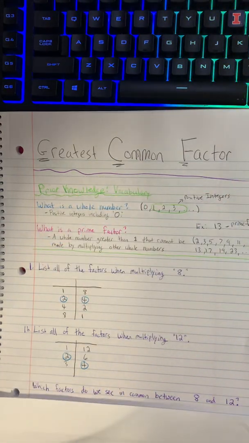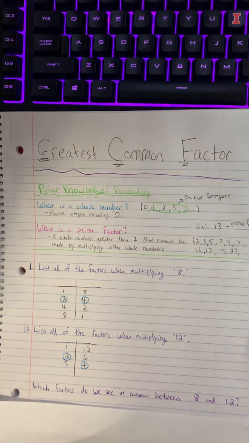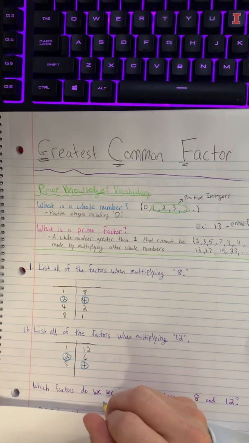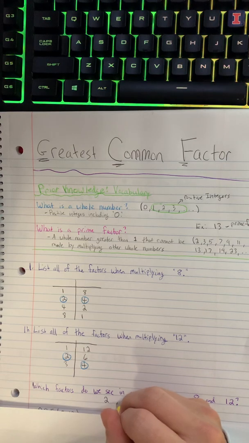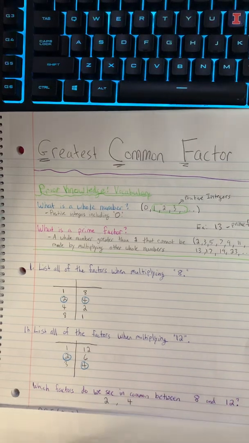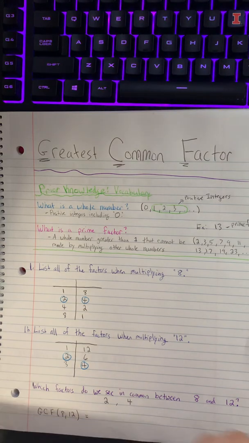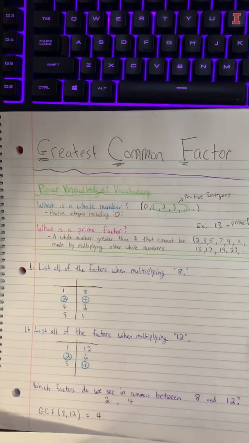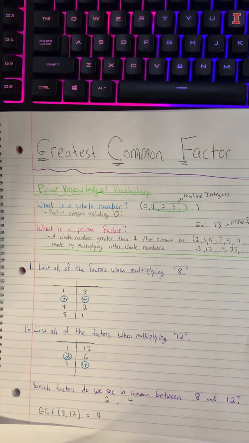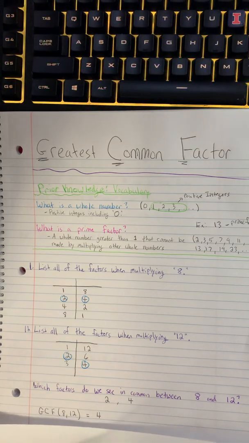So which factors do we see in common between 8 and 12? We saw 2 and we saw 4. Between 2 and 4, which one is greater? Right, 4. So that's our answer. The greatest common factor of 8 and 12 equals 4.